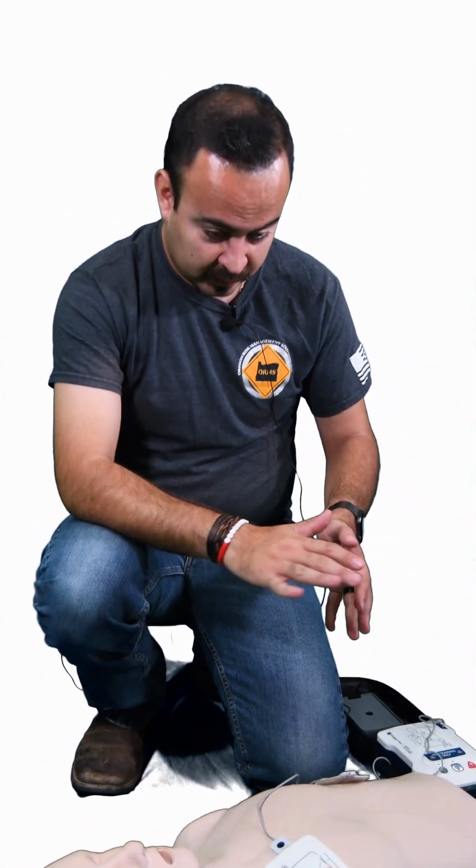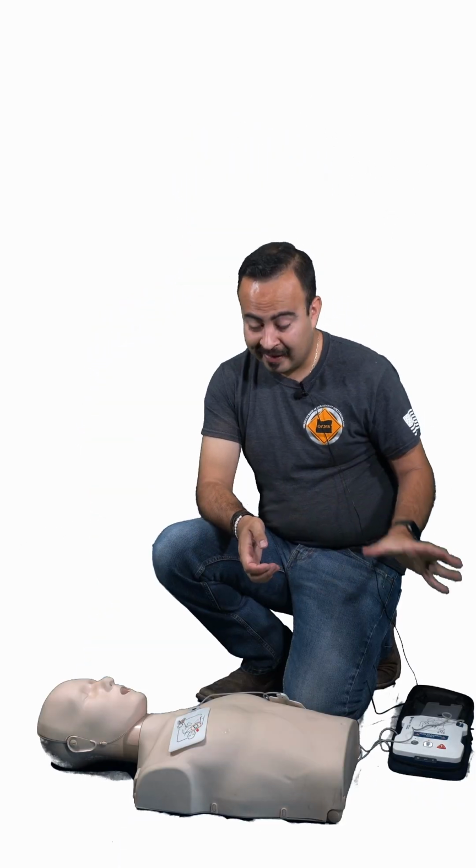Also, you want to make sure that your victim's chest is clear. If it is wet, you want to dry it off with the rag as quick as possible. It doesn't have to be perfectly dry, but dry enough. Next, if your victim has a hairy chest, you can use the razor that comes with an AED or with most AEDs out in the field. Or if your AED has a second set of pads, you can use the first set of pads to yank off the hairs.